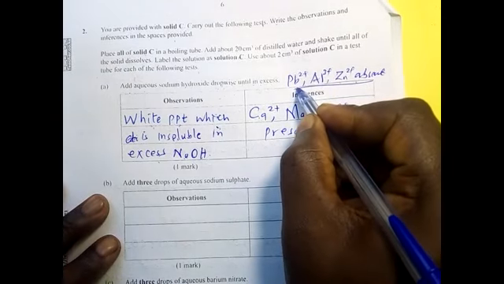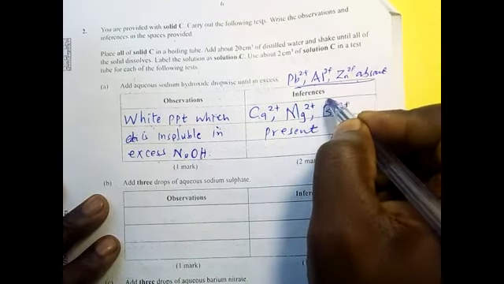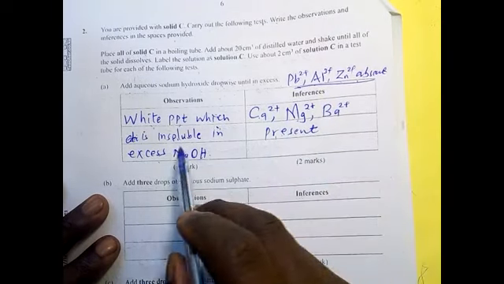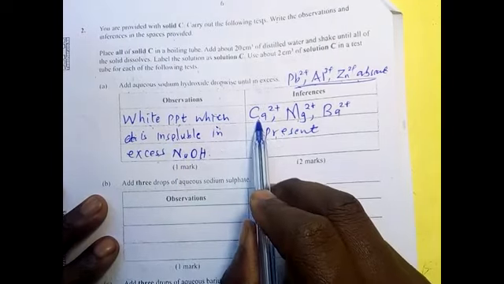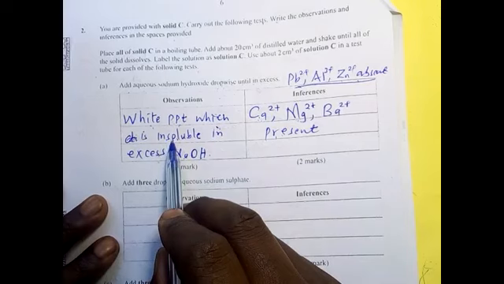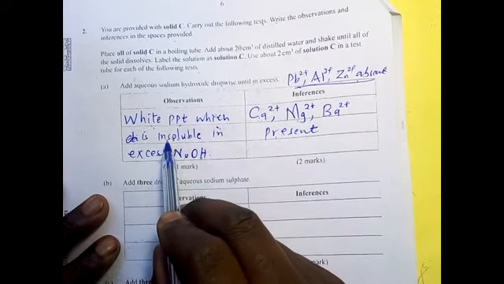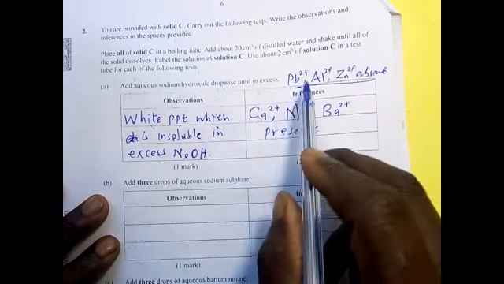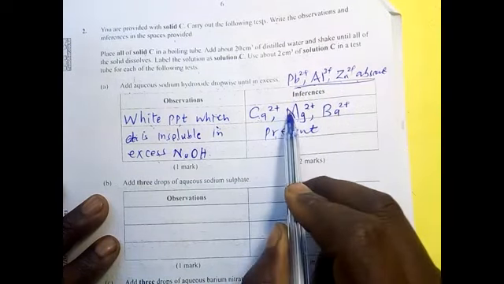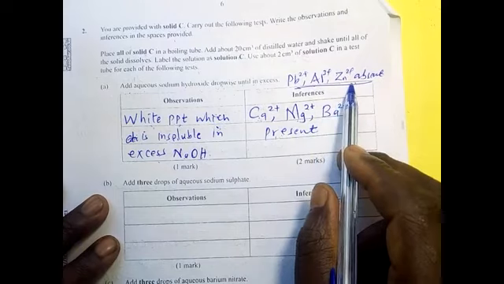If it is not there, then tell us what is there. That's why I've given you what is there: whenever this happens, what is there is calcium, magnesium, and barium. If it happens otherwise, and the white precipitate dissolves to form a colorless solution, write these ions present. Don't write these ions absent. Write what is there. Thank you.